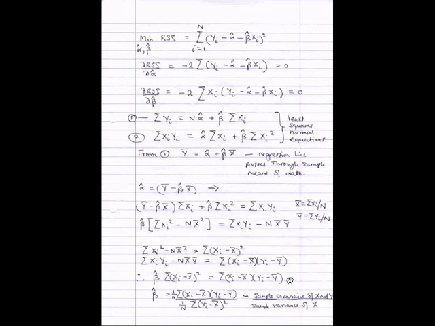We have beta hat multiplied by the sum of xi minus x bar squared equals the sum of xi minus x bar times yi minus y bar. And if we divide both sides by the sum of xi minus x bar squared, we have the expression that we use for beta hat. But there's one other interesting feature of this.